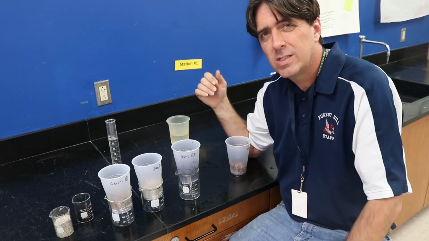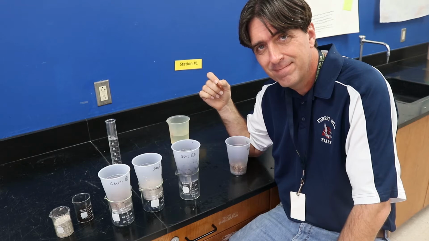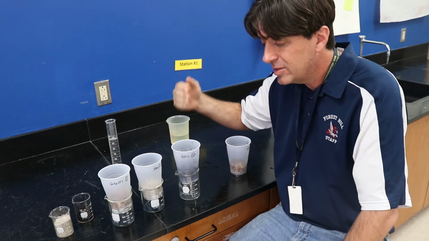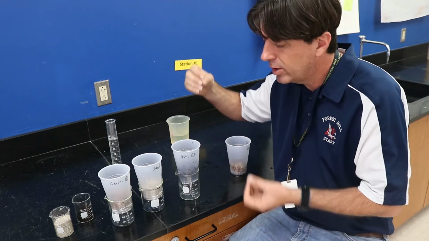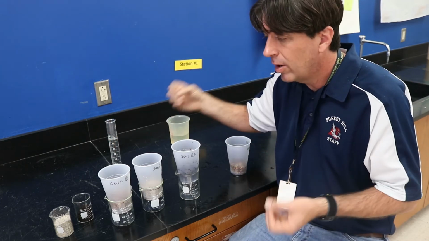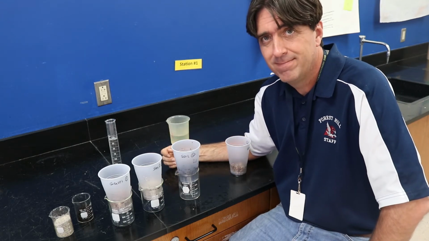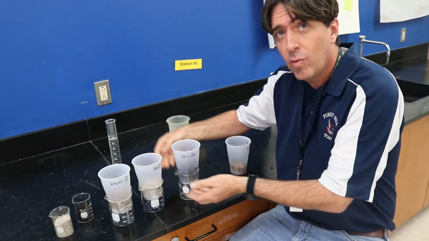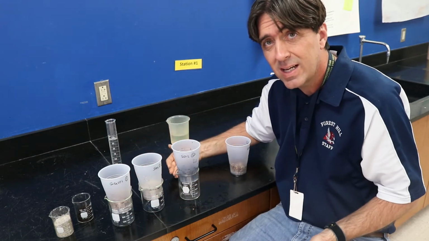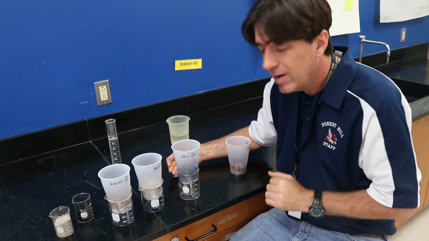So what is going to be our independent variable? If you said the different substrates, you are correct, because that is what we're manipulating. We are changing the substrates. We are not changing anything else. Now, what is our dependent variable? If you said the volume of water that comes out in the 60 seconds, that would be correct. That is our measurable responding variable.